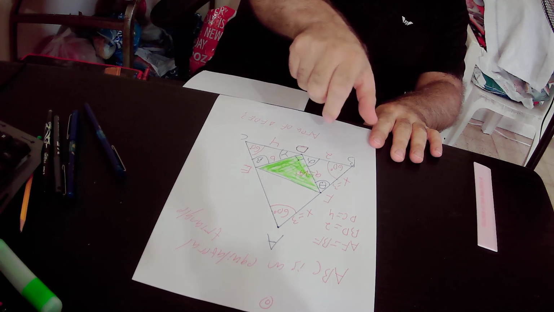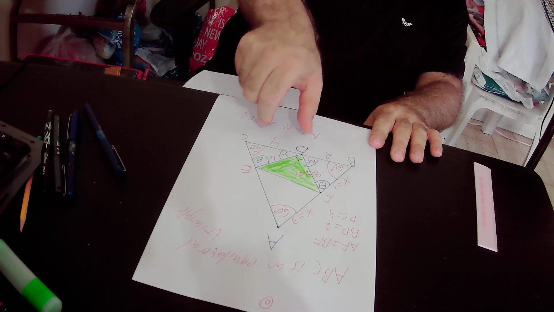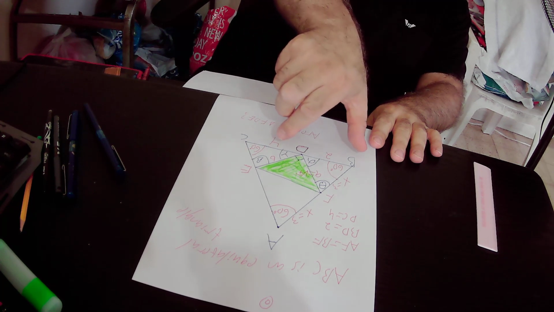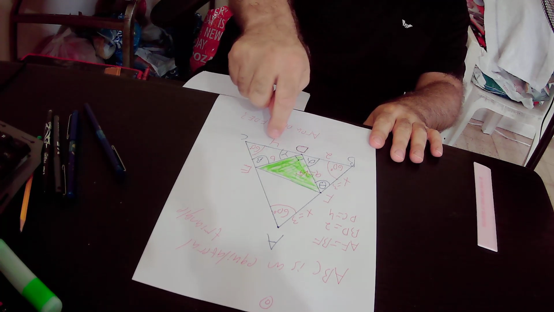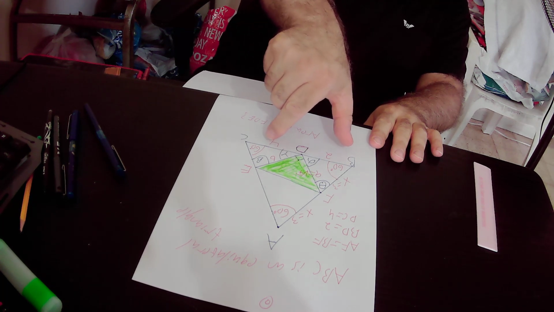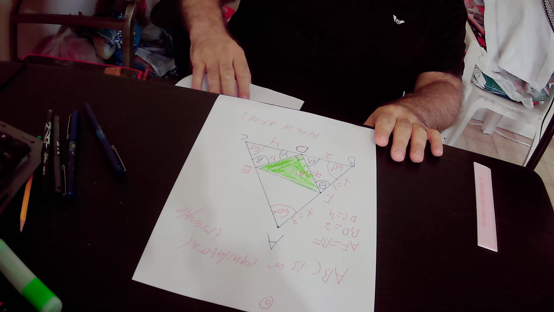And we note that BD equals 2 units and DC equals 4 units. So BC equals 2 plus 4 units. That is to say, BC equals 6 units.